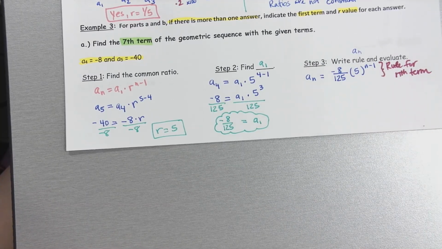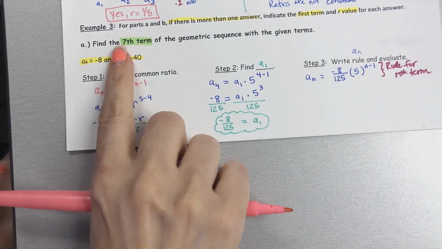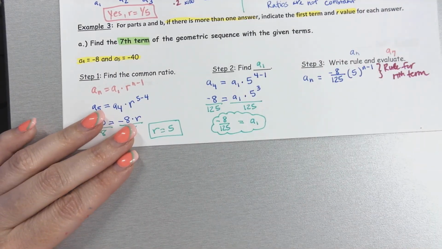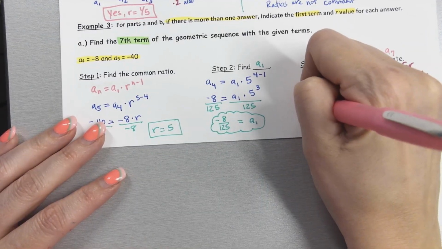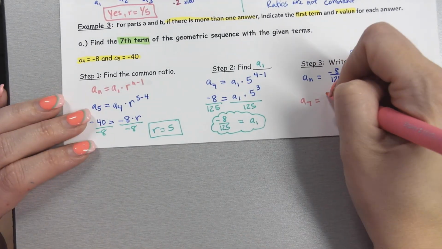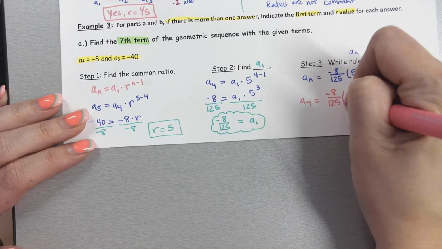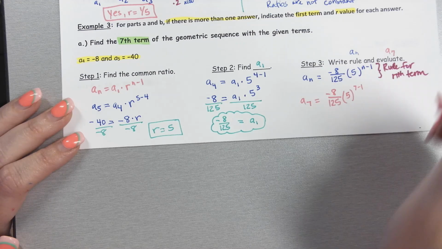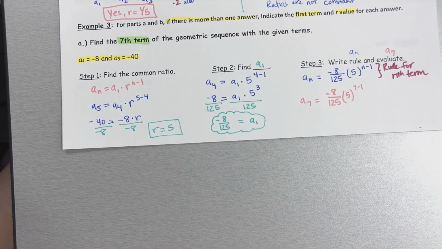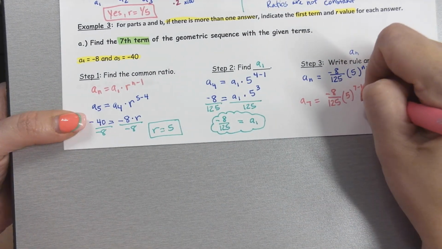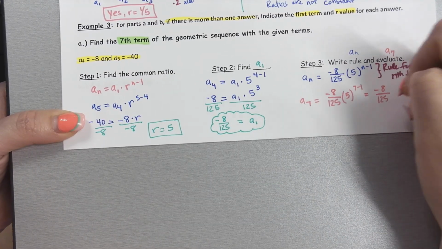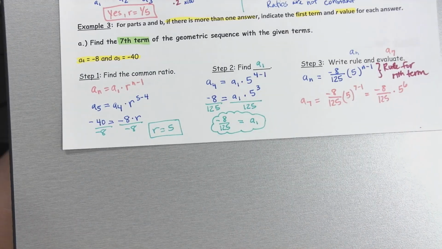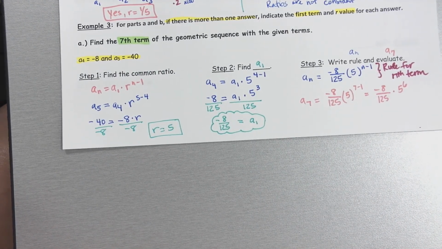Okay, and then we are going to evaluate for what they're asking us to find, which is the 7th term. So we're going to find a sub 7. So that's negative 8 over 125 times 5 to the 7 minus 1. Okay, so negative 8 over 125 times 5 to the 6. If I made you do this without a calculator, can you guys think of a strategy that would make that easier for us to do?